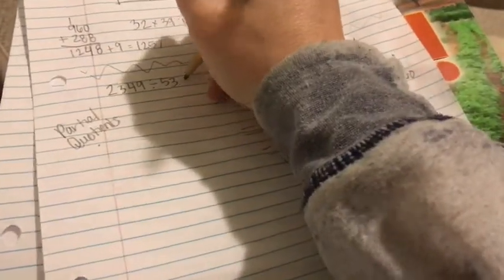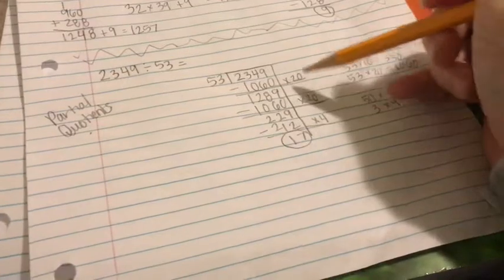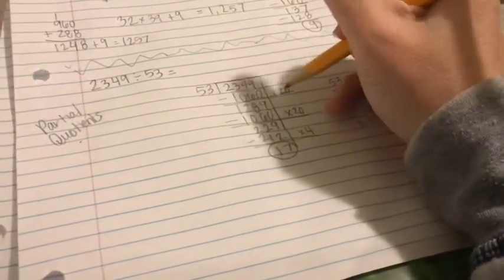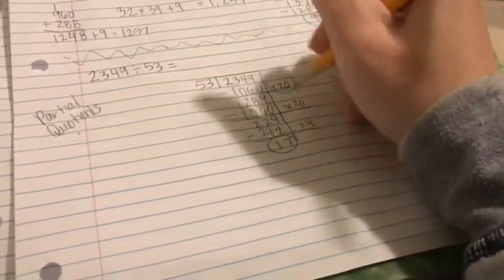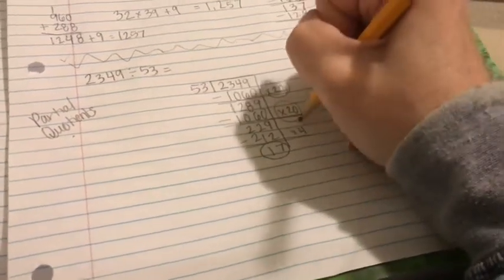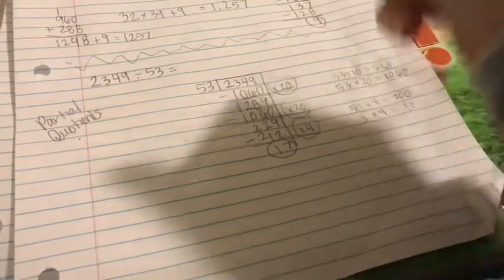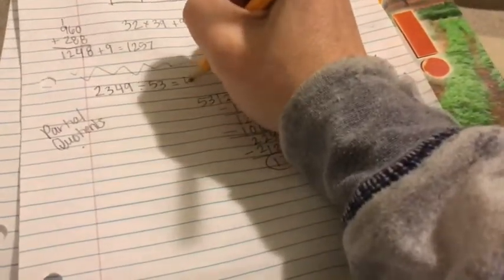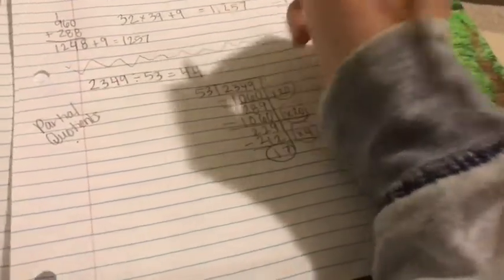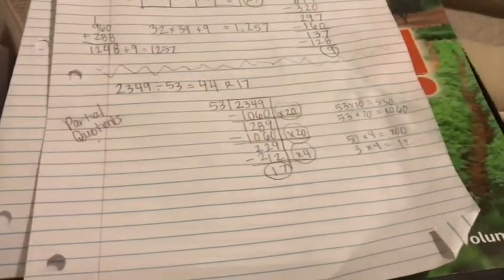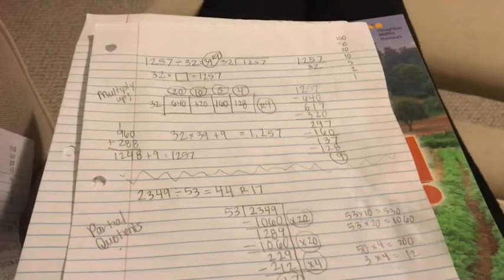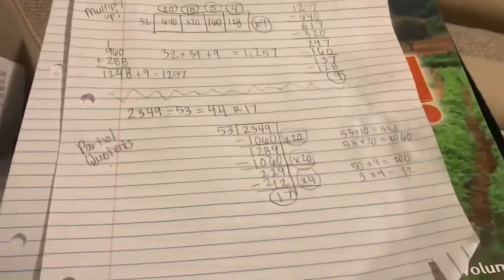So now if I want to see how many 53s I was able to fit into 2,349, all I have to do is put these partial quotients together. And then 20 and 20 makes 40, and then 4 more is 44. So that makes my quotient 44 with a remainder of 17. And that's partial quotients. So now you have seen multiplying up, and you have seen partial quotients.